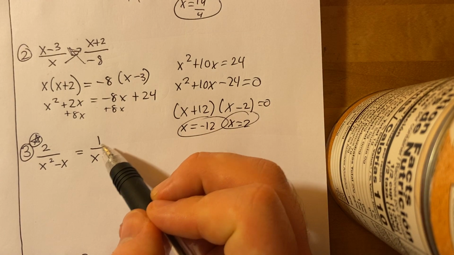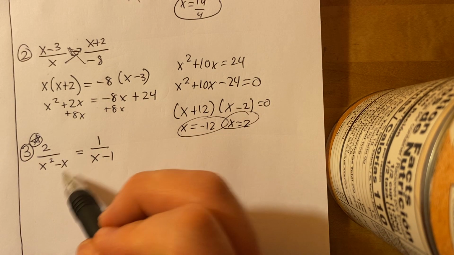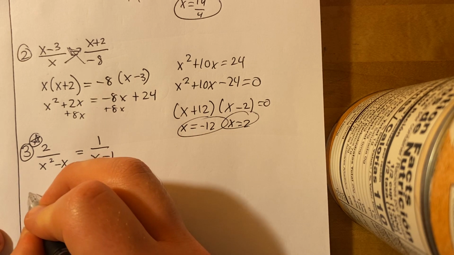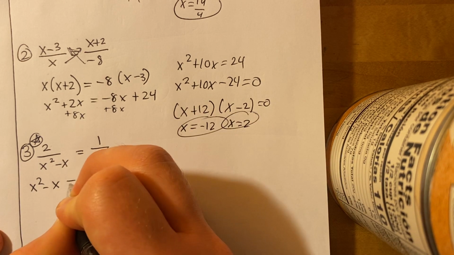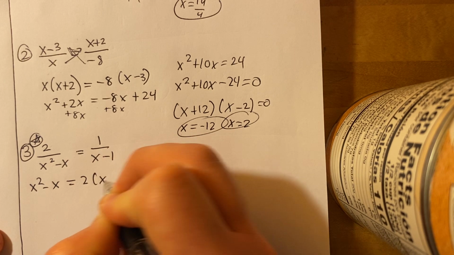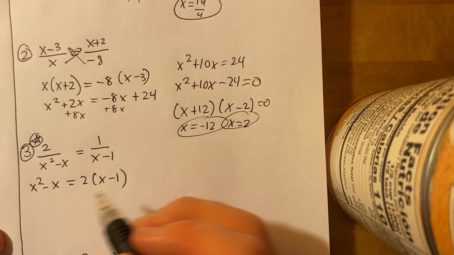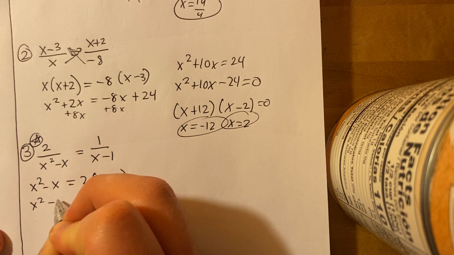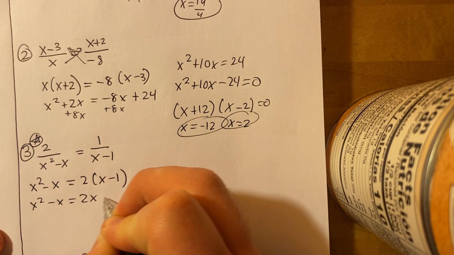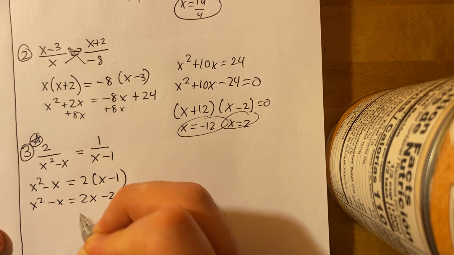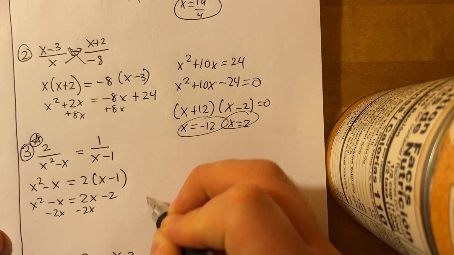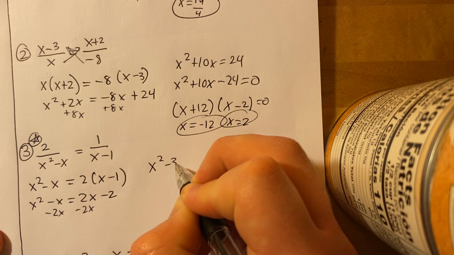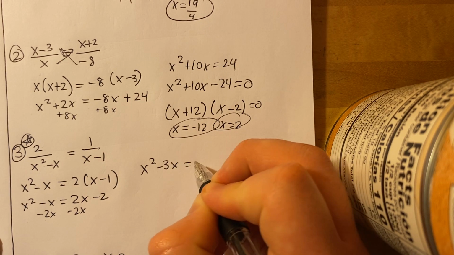So we have a fraction on both sides. We can just go ahead and cross multiply. So we're left with x squared minus x times 1, which is just itself, 2 times x minus 1. Okay, beautiful. So we'll go ahead and distribute 2x minus 2. We'll bring all this to the other side. We'll subtract 2x. So we're left with x squared minus 3x equals negative 2.